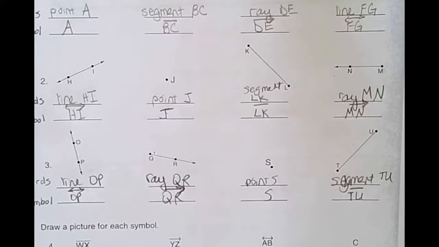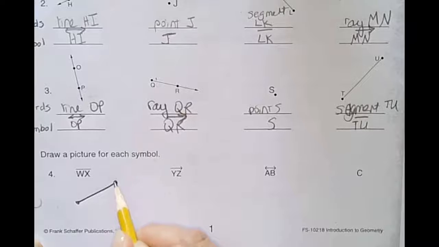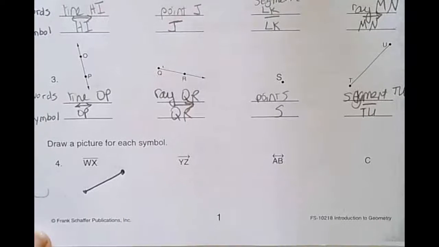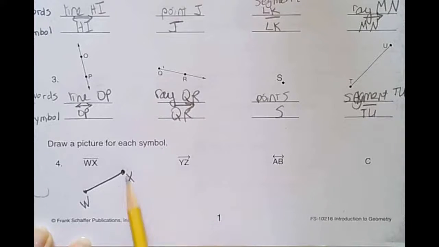Down here we're going to draw pictures for each one. That's a segment. Now I know I always start my segment like this, and you probably do also, but don't go and add in new points for W and X. That point is W and that point is X. Put it real close to the point too so we don't get confused.